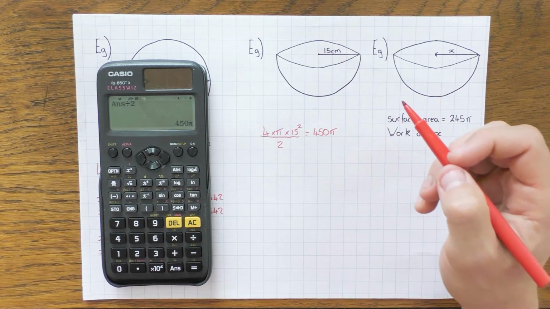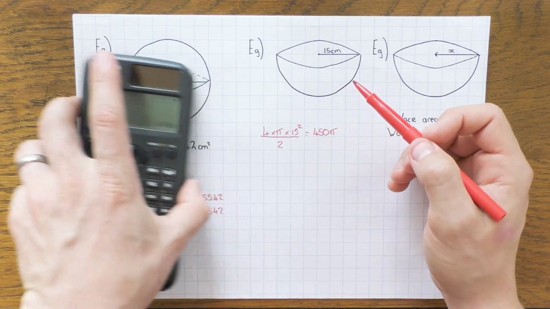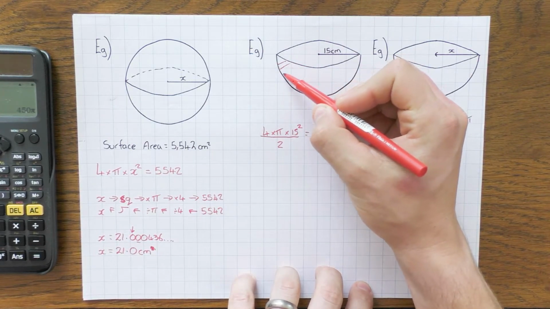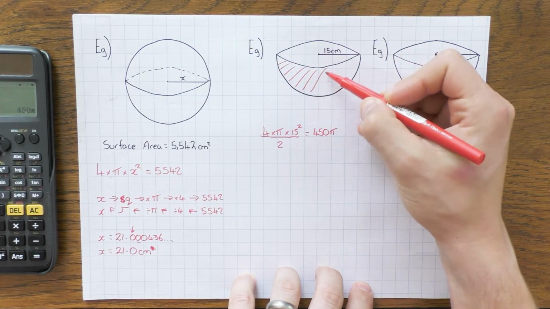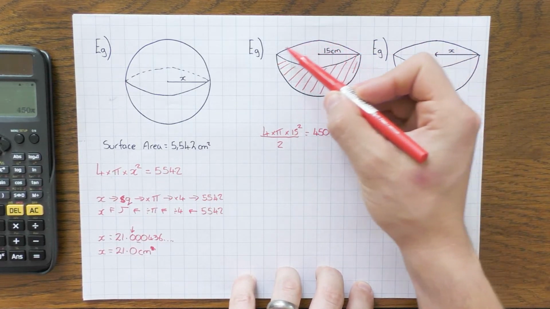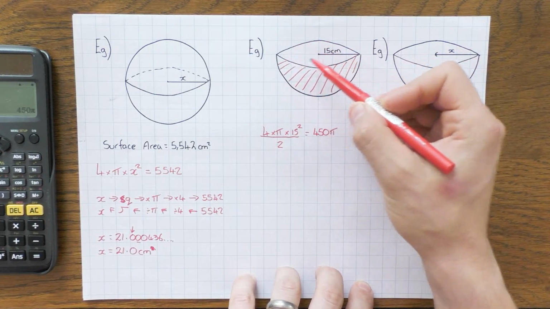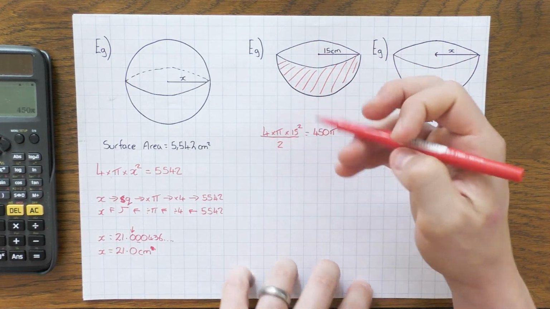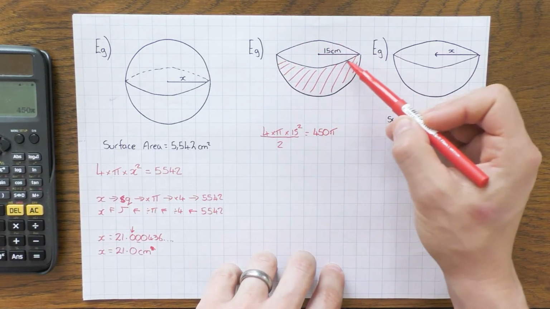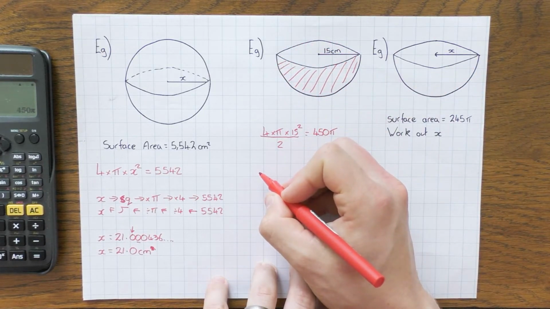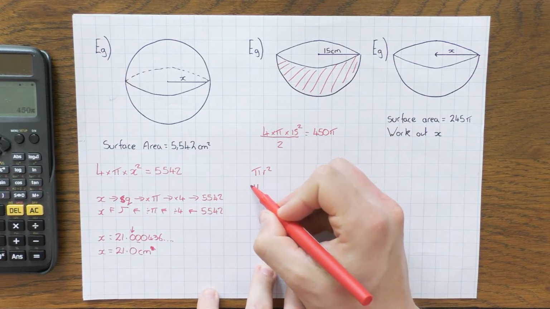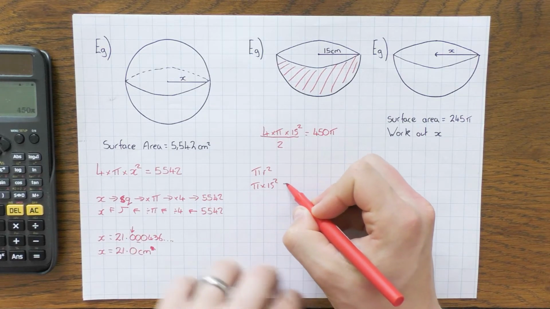Now what most people will do is they'll leave it there, and they'll think, oh, I've halved it, it must be the same. But if you half the surface area of a sphere, you're just going to have this bit here. What you're not going to have is this bit on top, which is a circle. So once you've halved the sphere, basically cut it in half, you also then need to work out the area of this circle on top. And the area of a circle is just pi r squared. So pi times 15 squared.